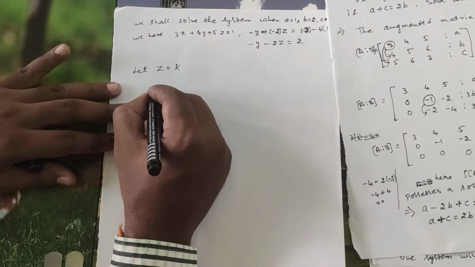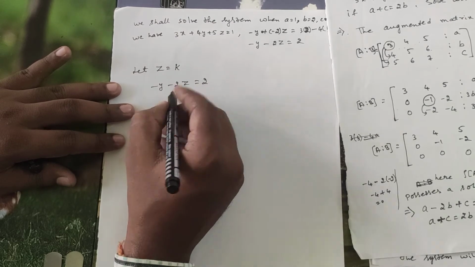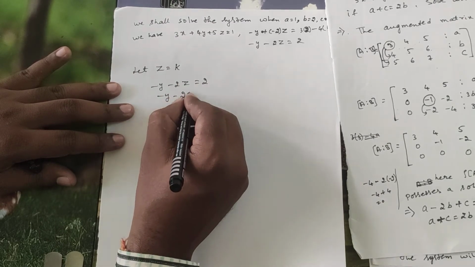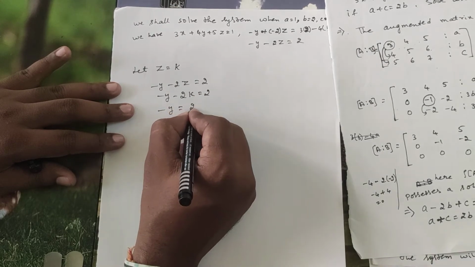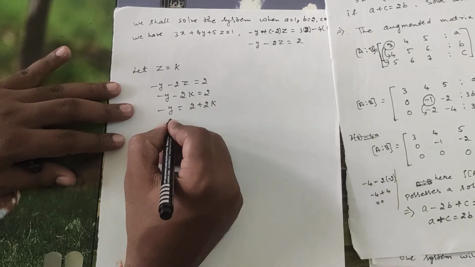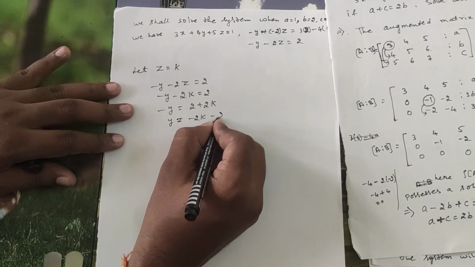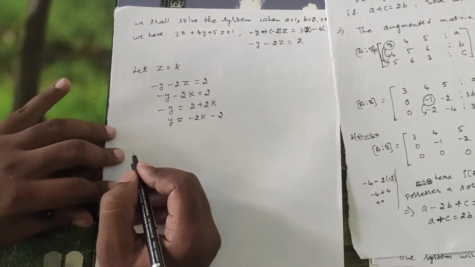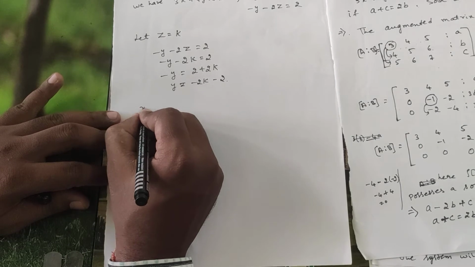So I take y, minus y minus 2z equals k. I have taken z equals k and I am substituting it. So k equals, y equals 2 plus k. So what do you get here for y? Minus 2k minus 2 we will get. Okay, now what do you get now here?